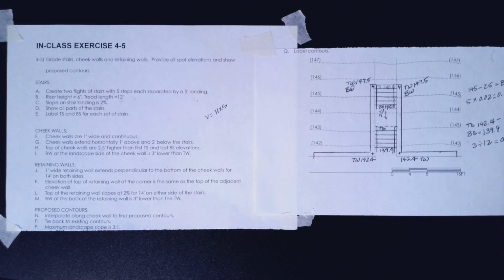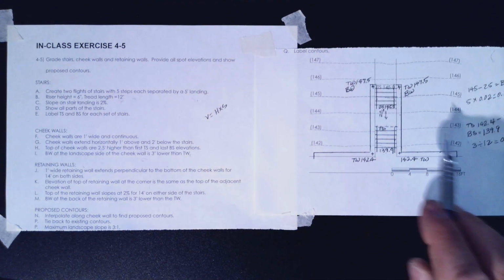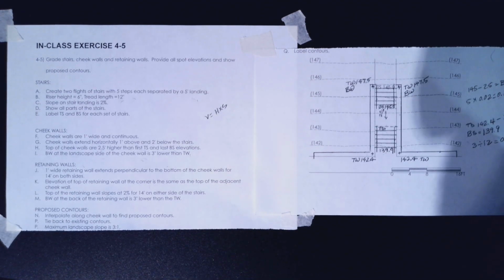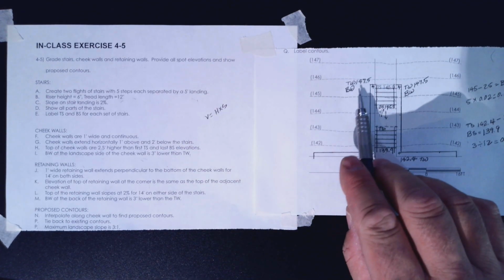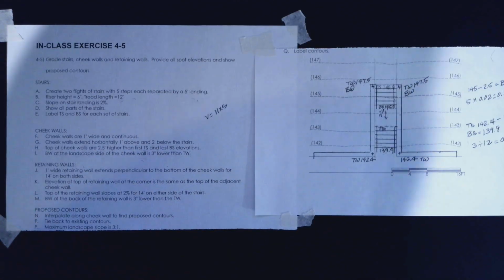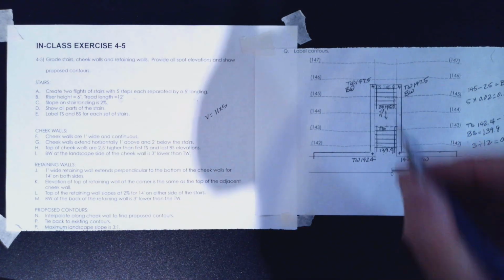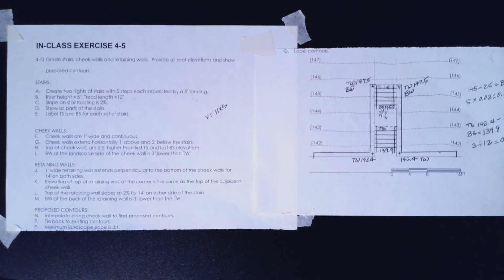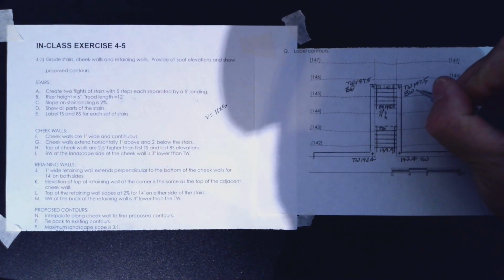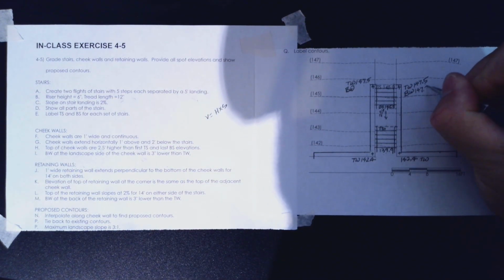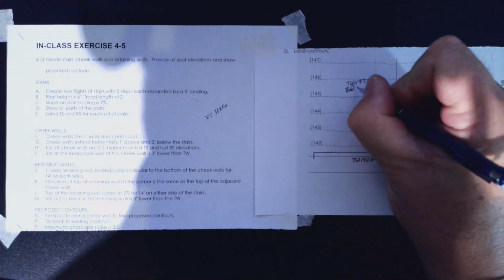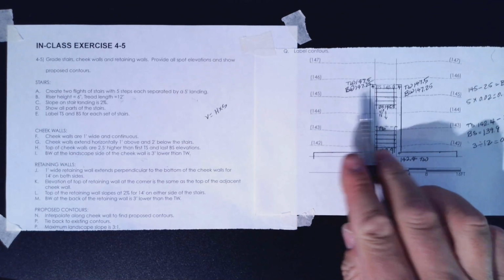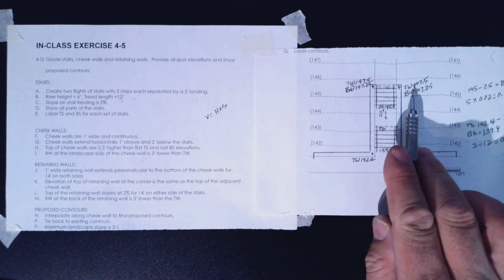So a quarter foot, 0.25. This is the same thing as 3 inches. So we've got to subtract 0.25 from the top of wall on both sides. And that gives us 147.5 minus 0.25, which equals 147.25 on both sides. So right over here, 147.25 and 147.25.